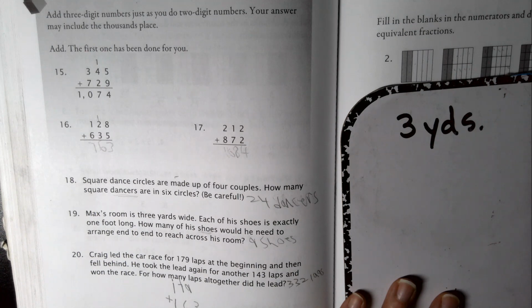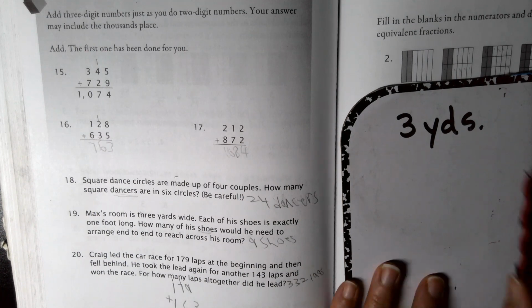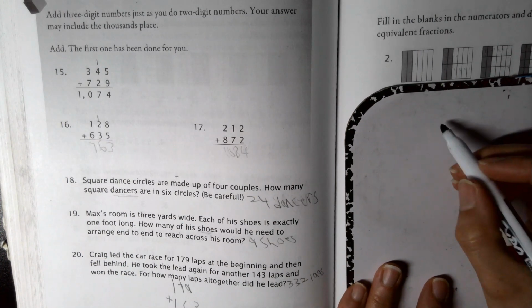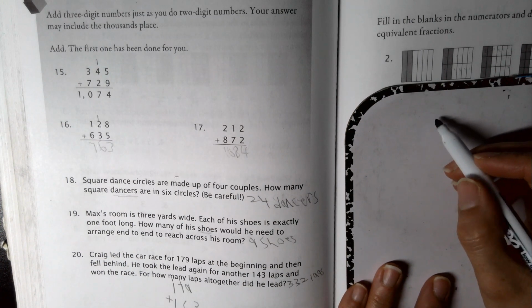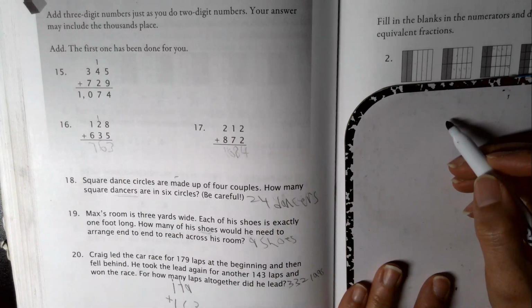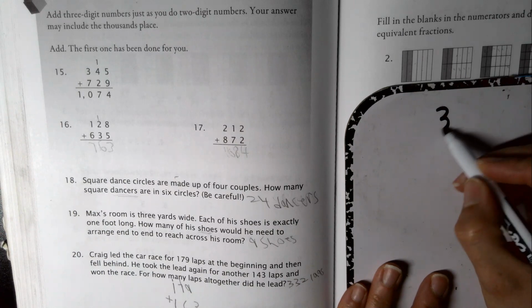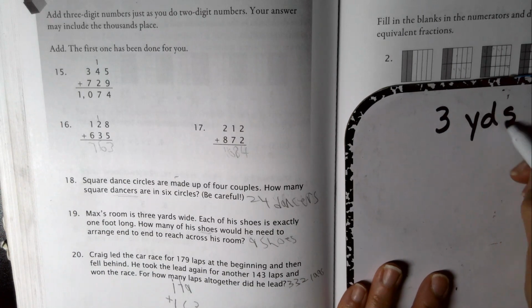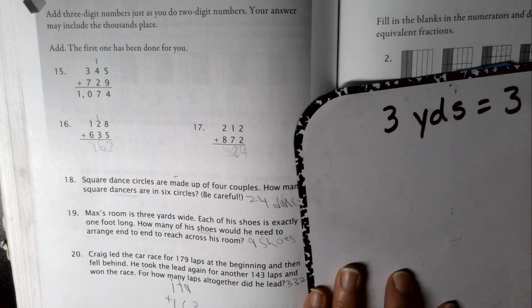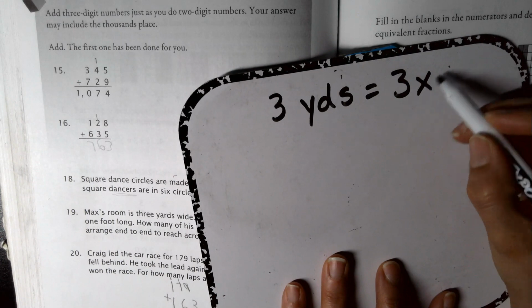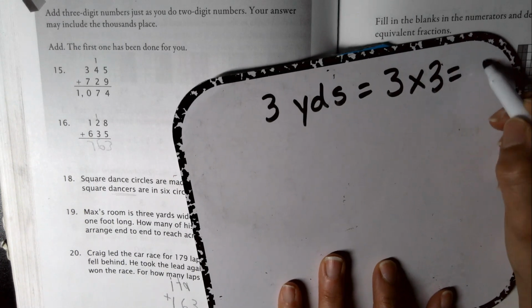So what are we looking for? First of all, we're going to turn the 3 yards into feet. That way we can work with the same exact measurement. So 3 yards is the same as saying 3, converting it to feet. We would do the 3 yards times 3 feet, and that would give us 9.